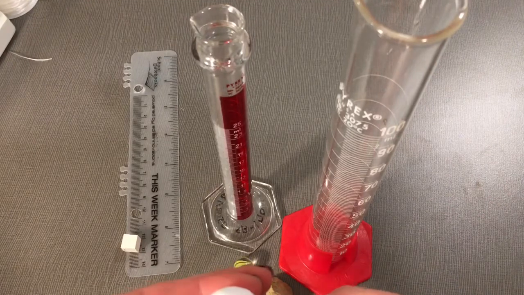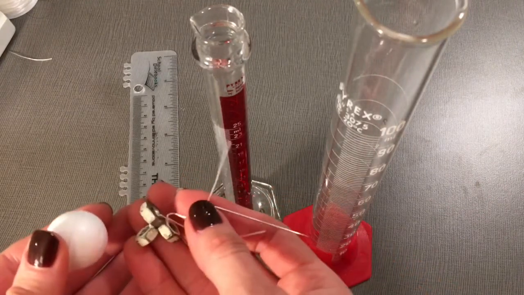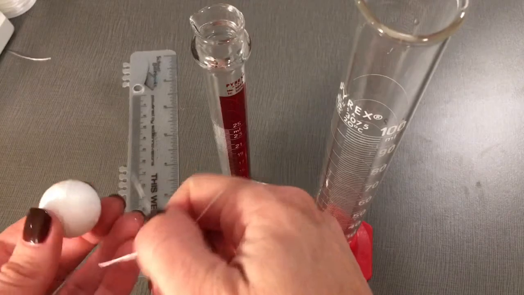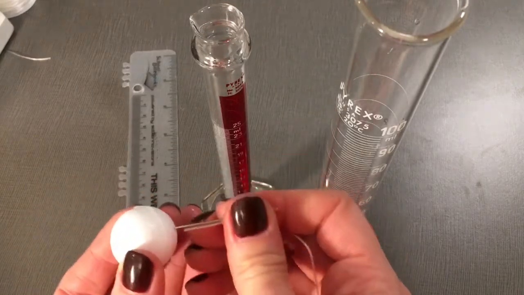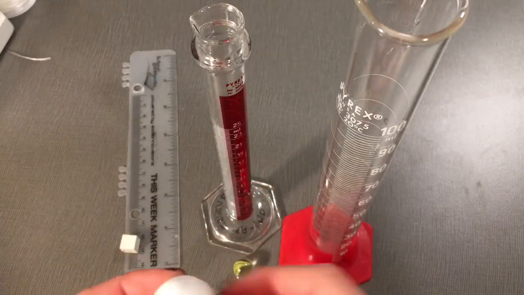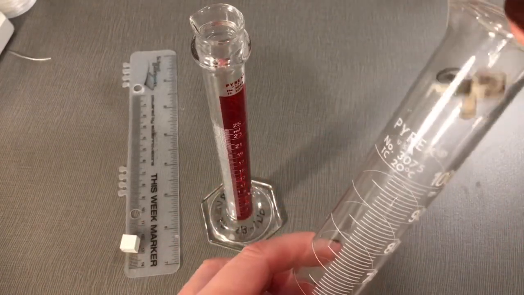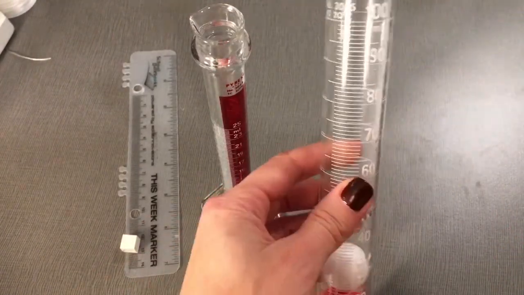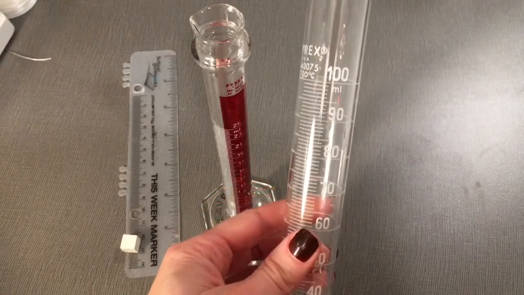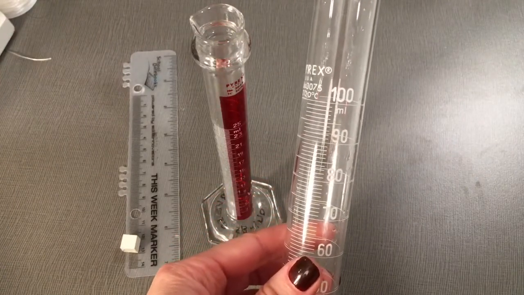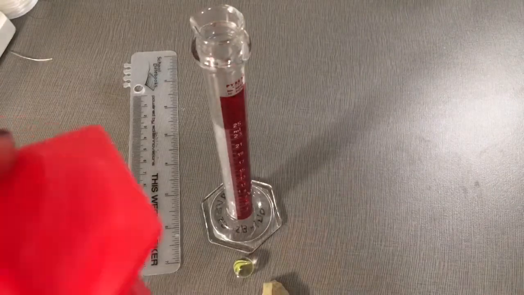After you tie your string around your weights and you thread your needle, stick it in the styrofoam ball and find the water displacement in your graduated cylinder. That would help you find volume.